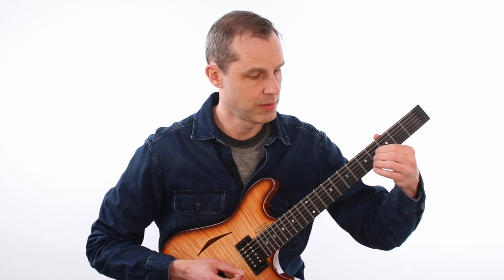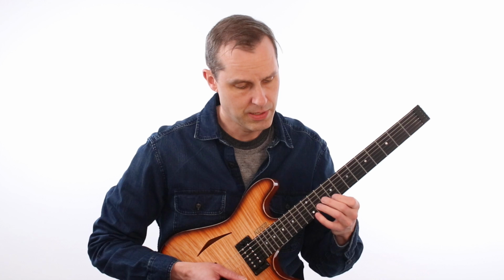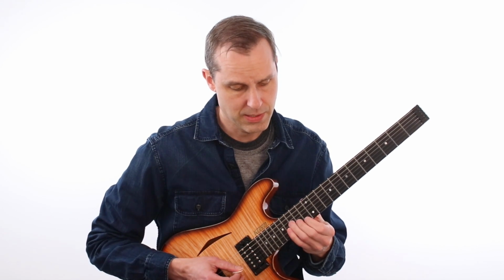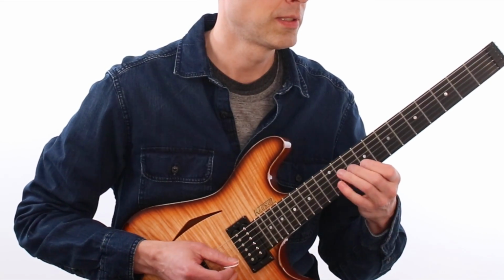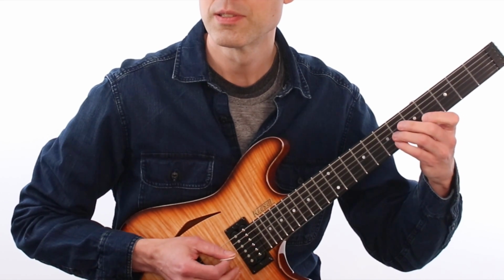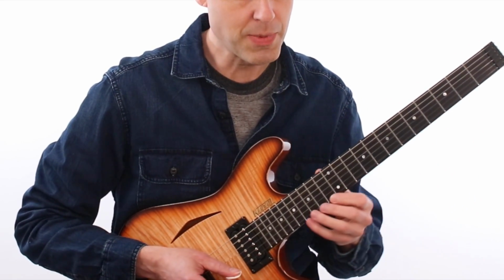So there's B flat, here's A flat. Here are your triad pairs. Those are your major triads, and I'll try the minor triads.